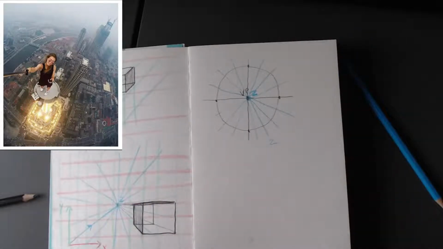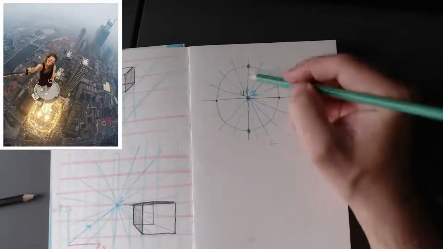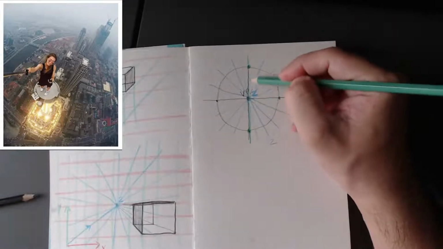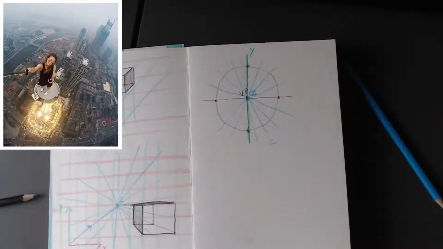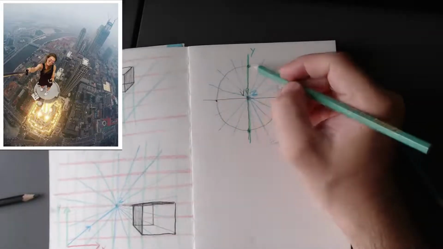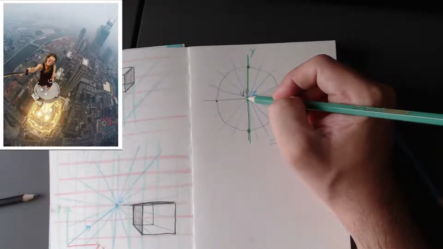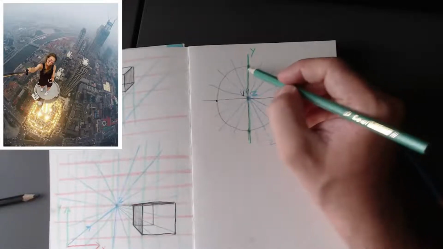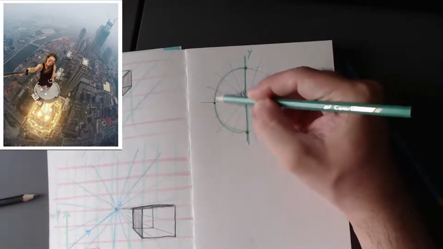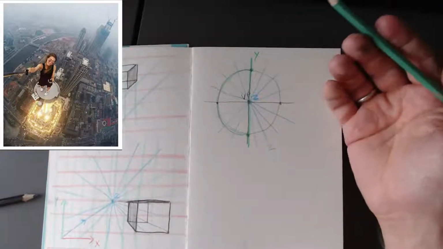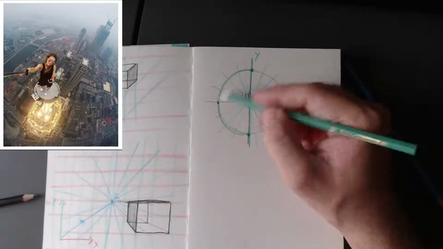And these two vanishing points, they stand for the Y-axis. And this Y-axis in the center, when it intersects this middle vanishing point, is just a vertical line. But on the side, it's like a quarter of a circle. You see this half circle, a curved line.